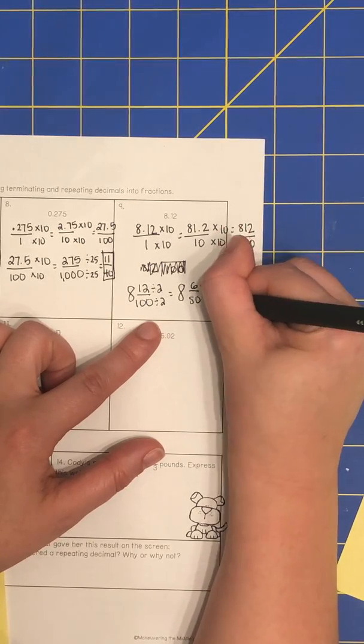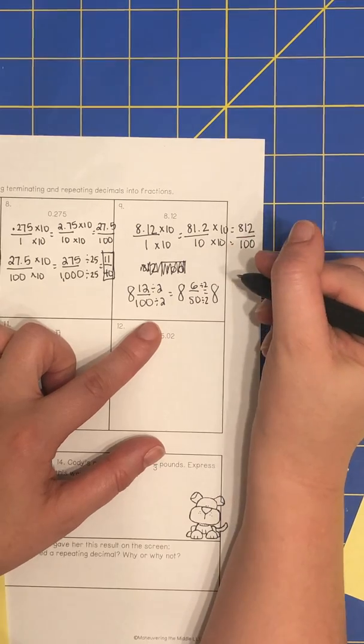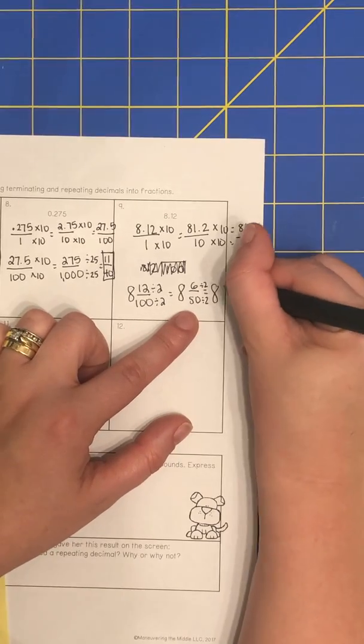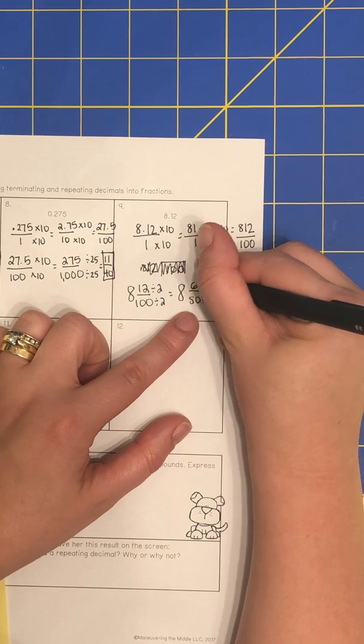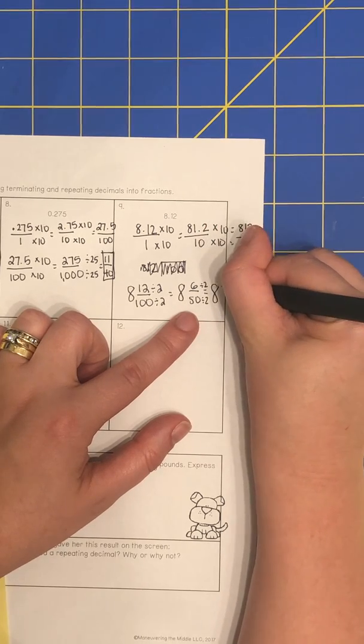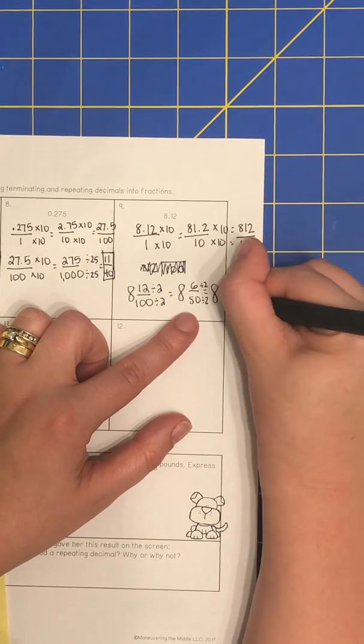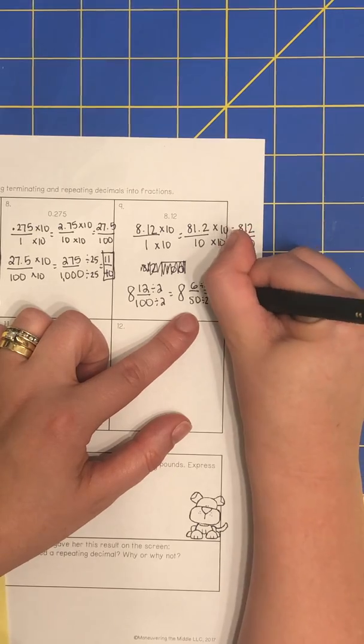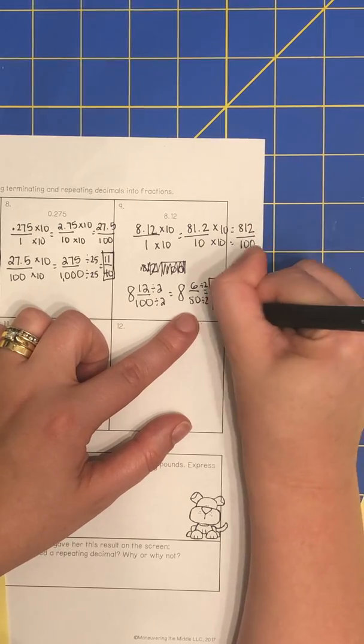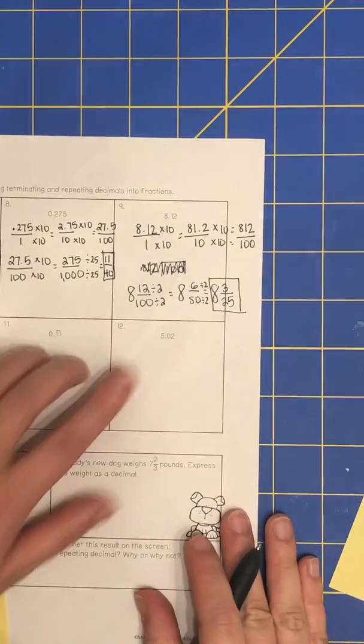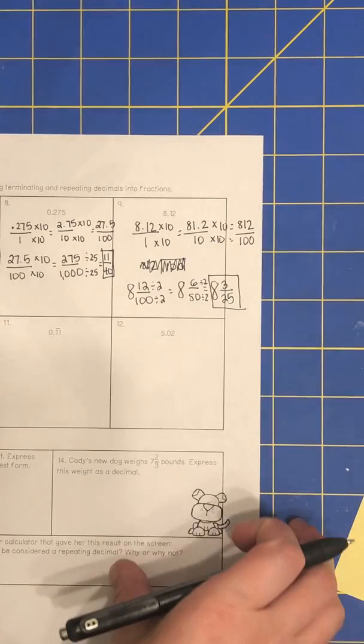If I'd gotten the greatest common factor and divided by 4, I would have been able to simplify this in one shot. So 6 divided by 2 is 3, and 50 divided by 2 is 25. So in its simplest form, 8 and 12 hundredths is the same as saying 8 and 3/25.